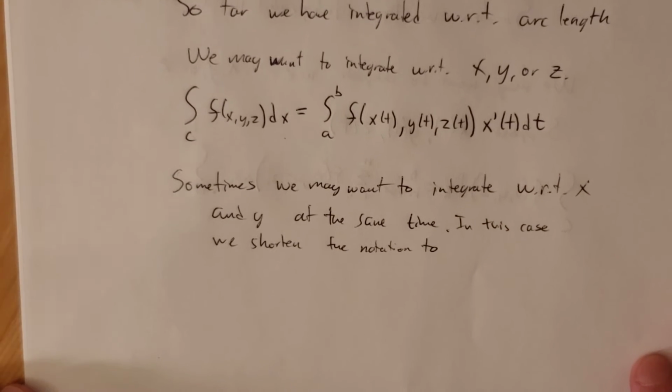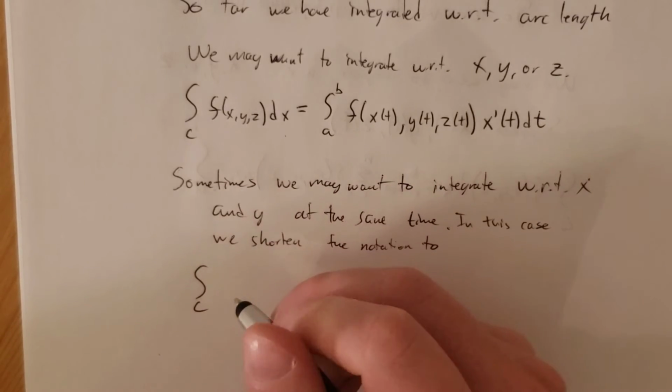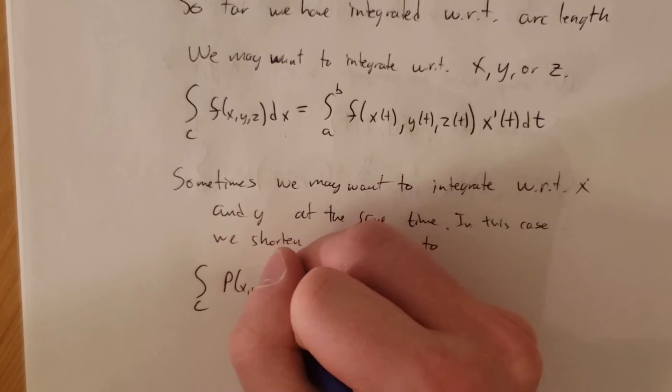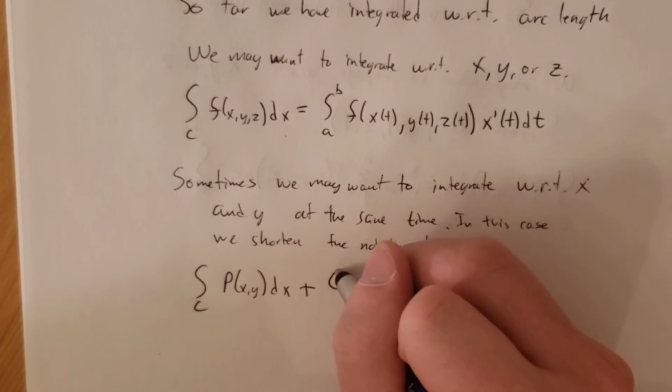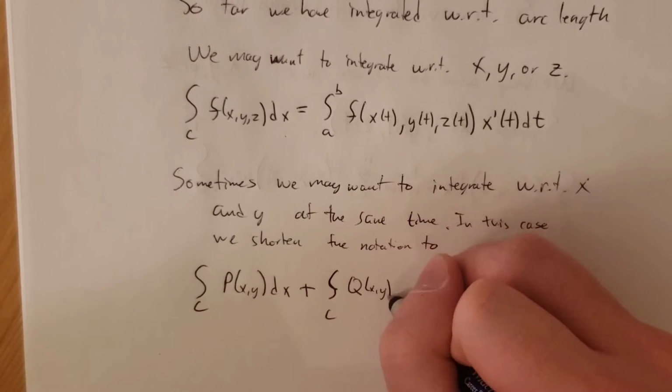We'll write out what the full notation is, and then I'll show you the shorter notation. The full notation is the integral over C of some function p of x, y dx plus the integral over that same curve C of some function q of x, y dy.